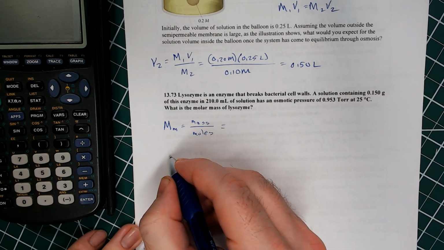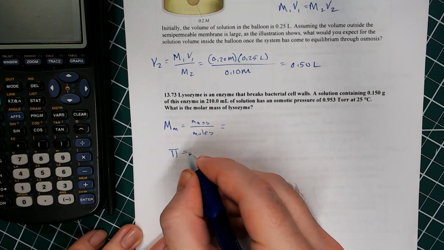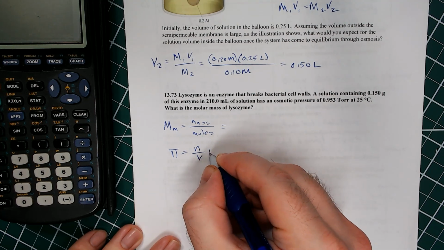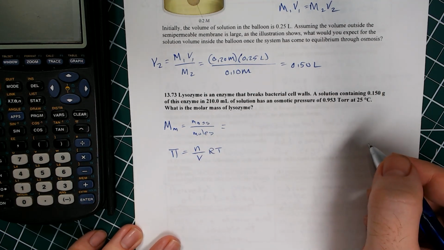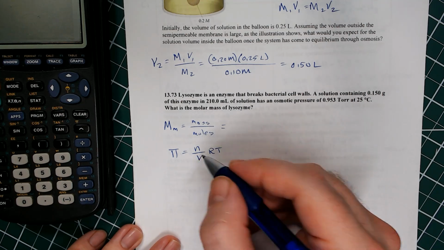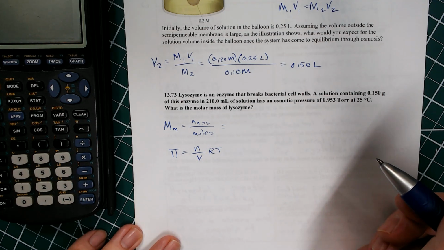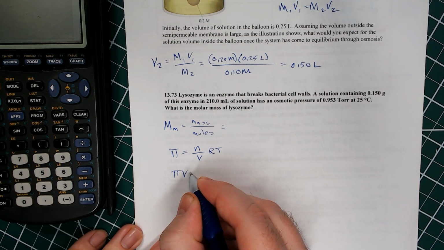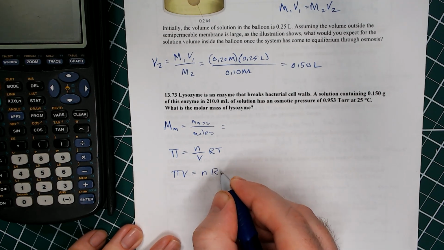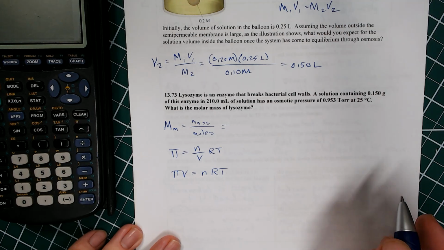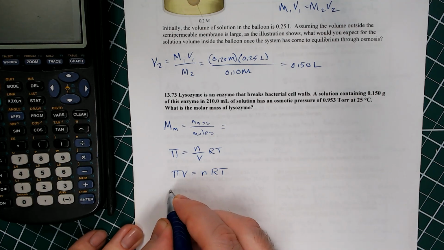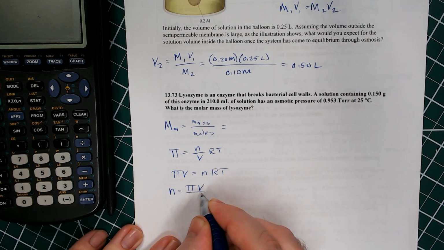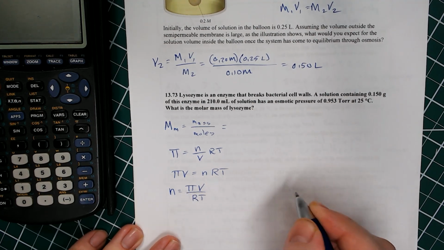Well, if we look at this equation, pi is equal to n over V times RT. We can solve that for n, the moles of our solute. So we'll get pi V equals nRT. Again, that looks just like our ideal gas law. We'll solve this for n. n is equal to pi V over RT.